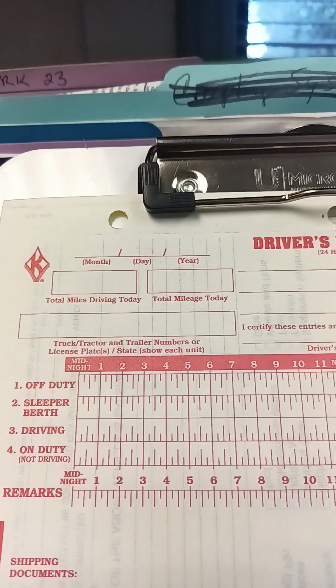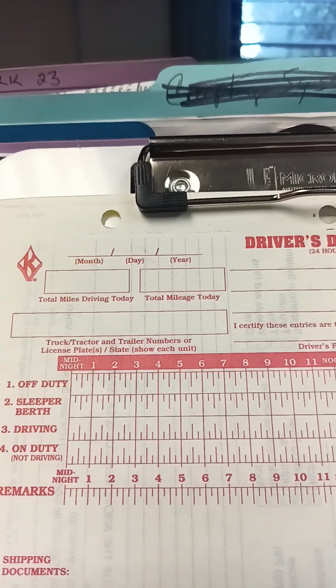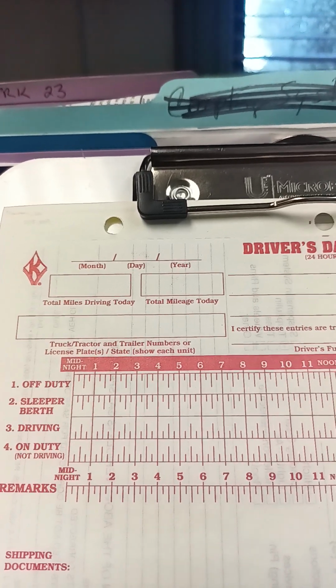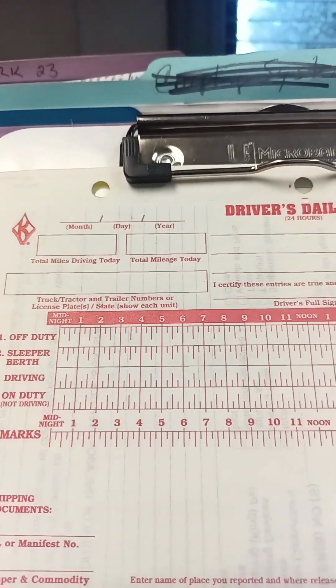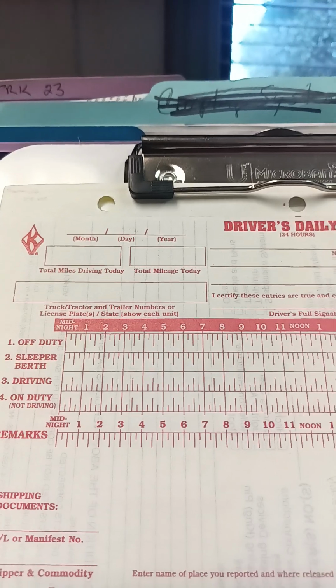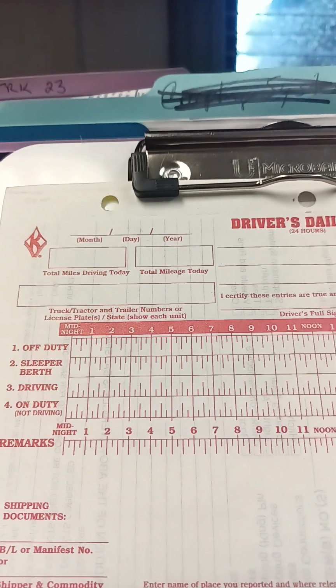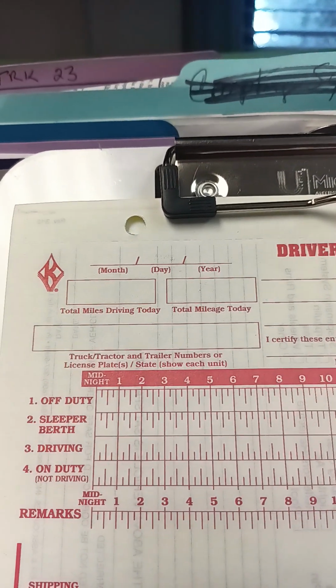On your total mileage of driving today, if you're a team truck, you have to add all your miles together and then put your individual miles in the top two left boxes.